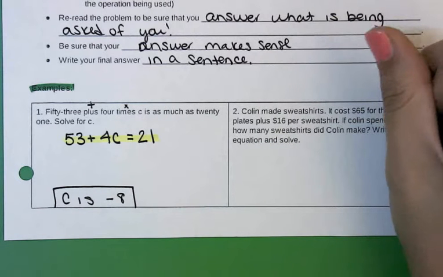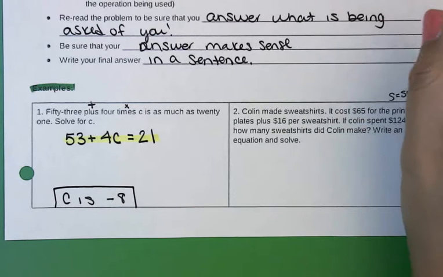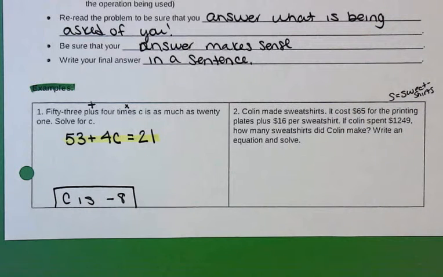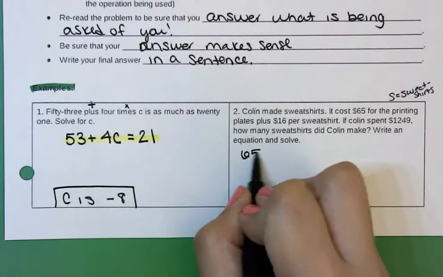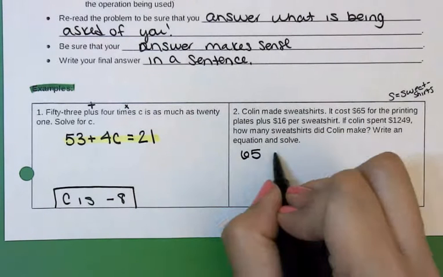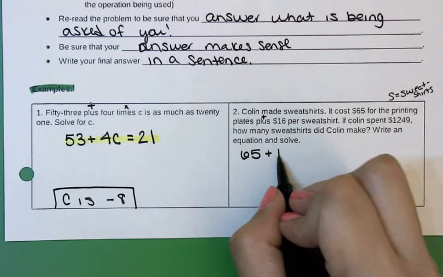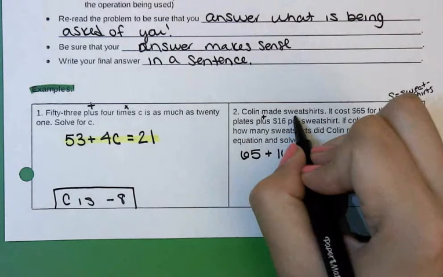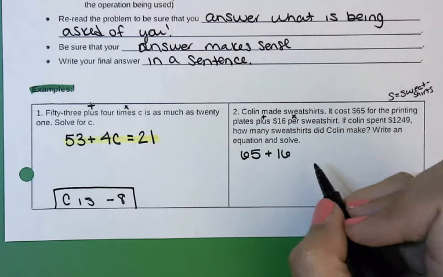It costs $65 just for the plates to print them, plus, which is what I see here, $16 per. When we look back at our tree map, it tells us per represents multiplication. So $16 times the sweatshirts, and he spent a total of $1,249.